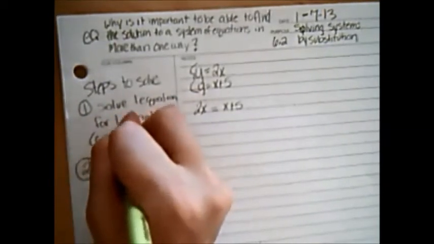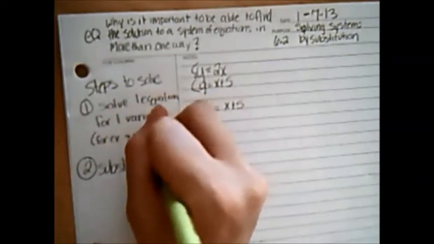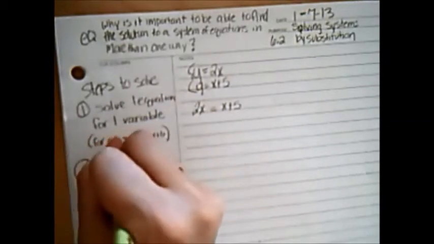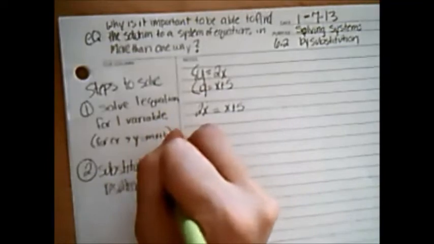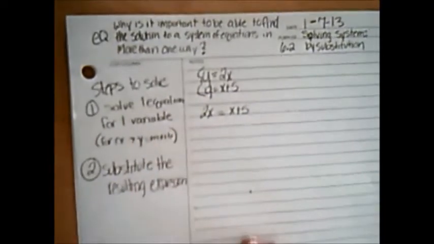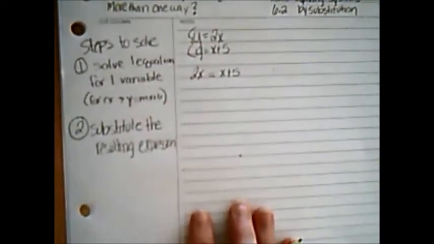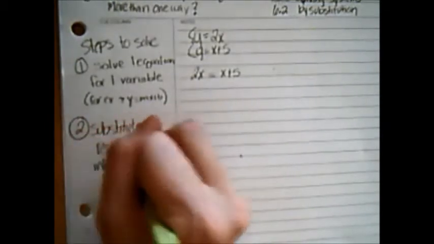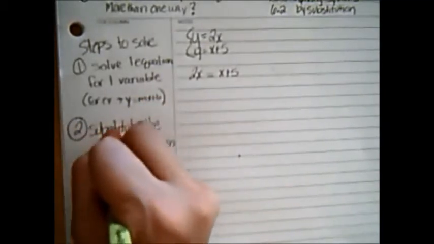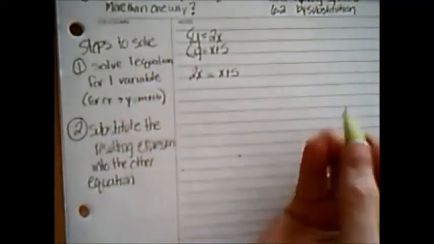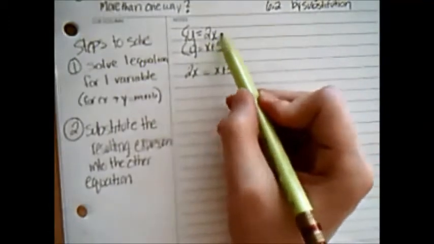Substitute the resulting expression into the other equation. Okay, and that's what we did. We took the 2x and we substituted in for y.